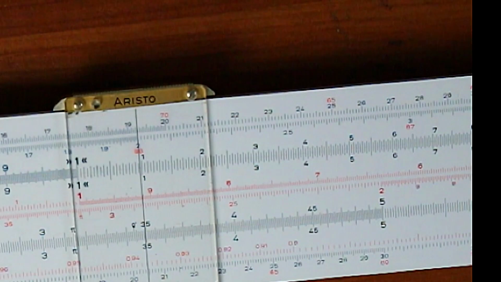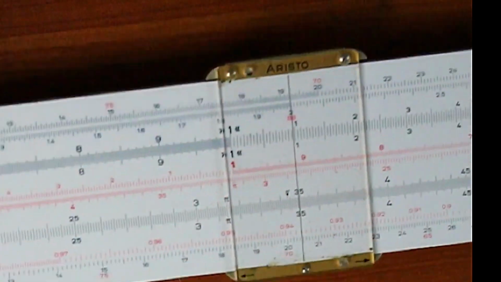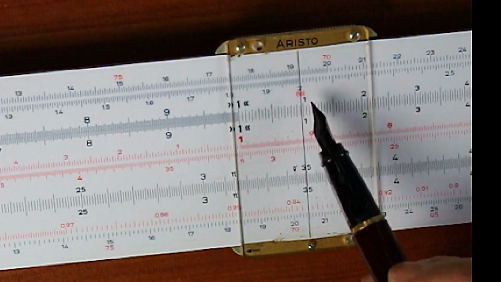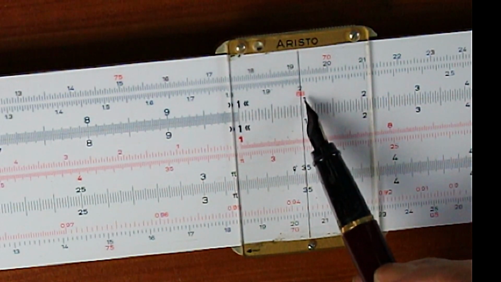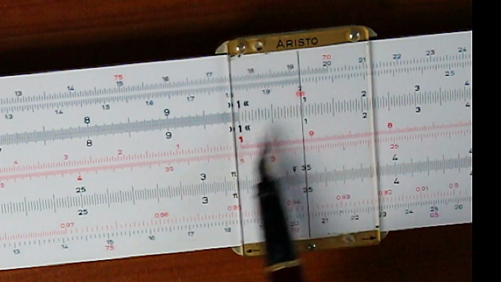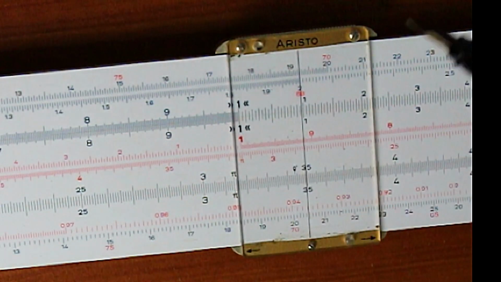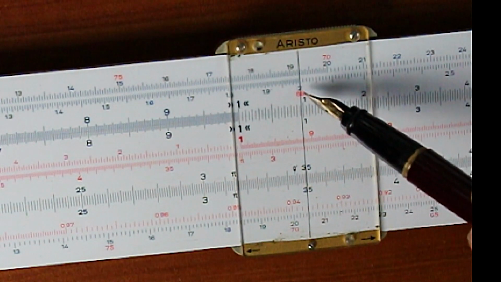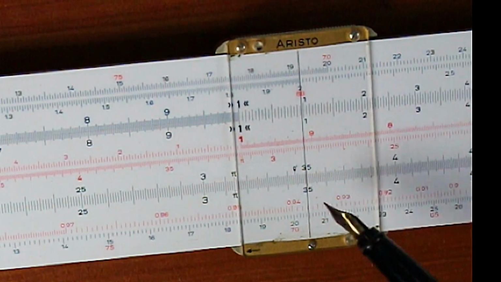Now let's pick a spot somewhere here in the middle of the slide rule. Okay, so right here in the middle of the slide rule is 2 degrees. Notice it's got a red 88 underneath it. See how that works on both ways? So let's read down and see what the sine of 2 degrees would be.